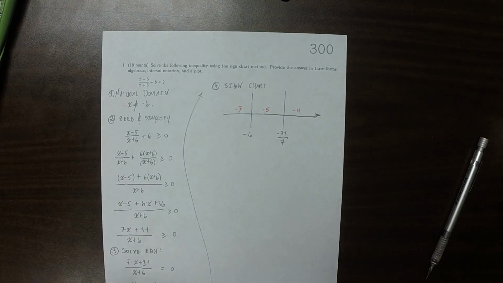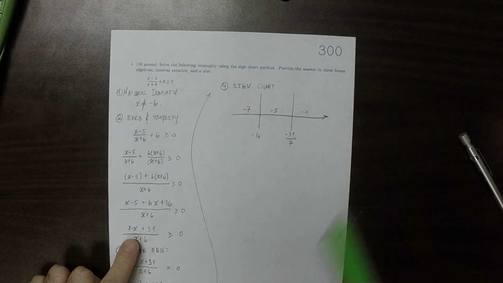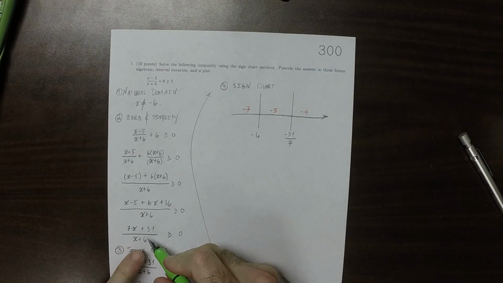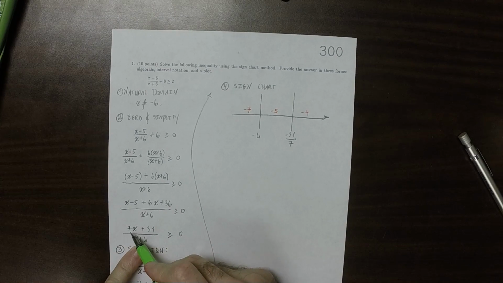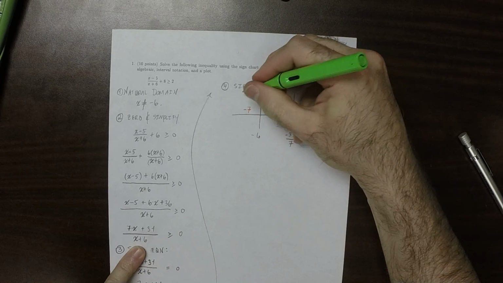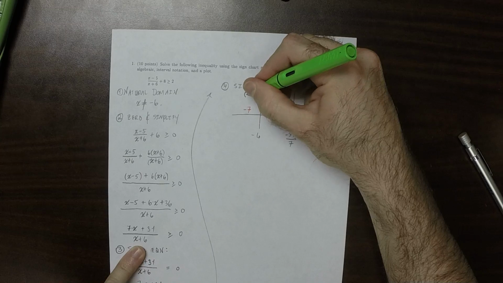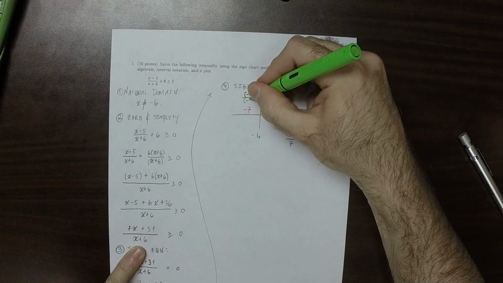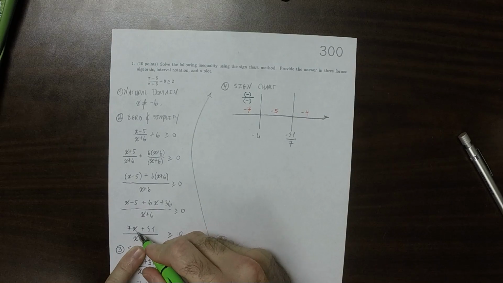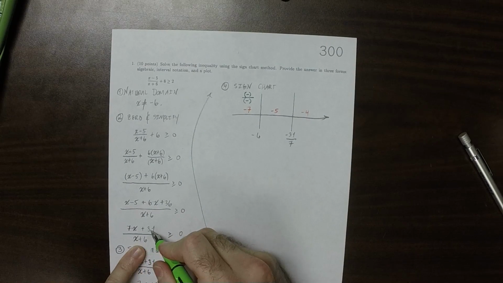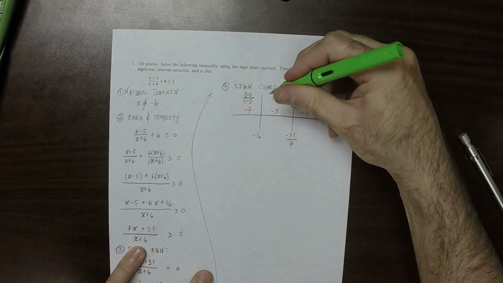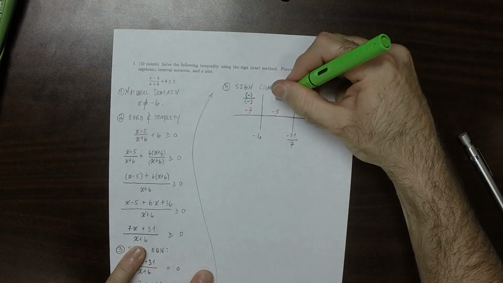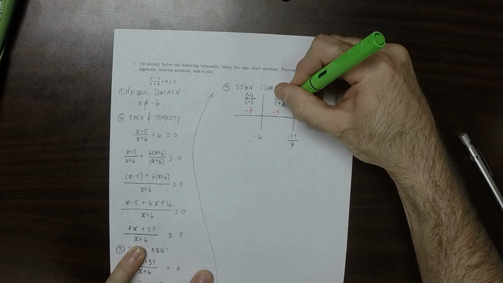Okay, so then now we want to plug that into this. So negative 7, so that'd be negative 49 plus 31, so that'd be something negative, divide by something negative, so negative over negative. For this one, that'd be negative 35 plus 31, so that's negative over positive, so negative over positive.